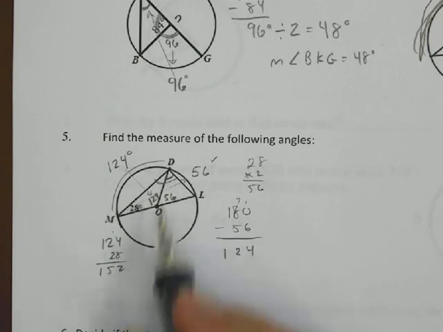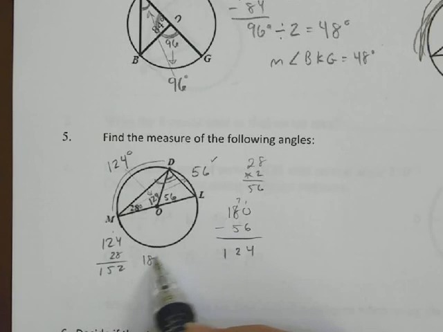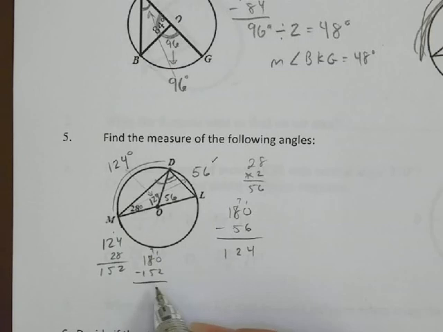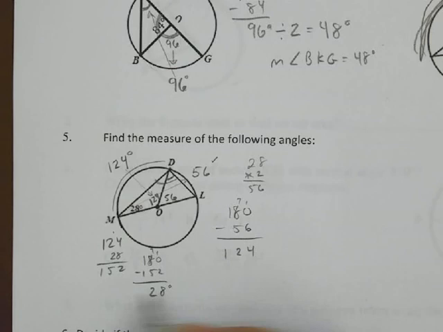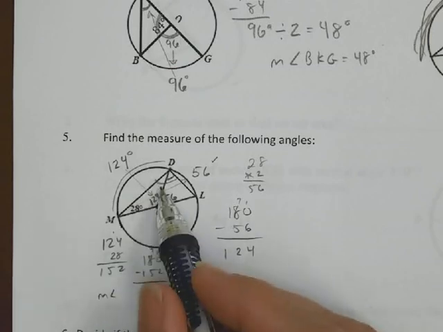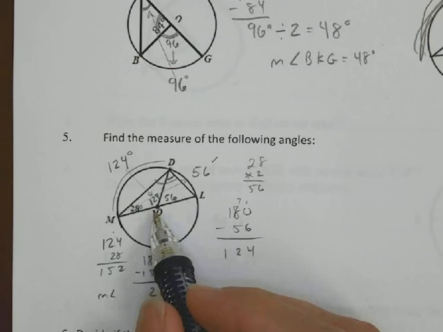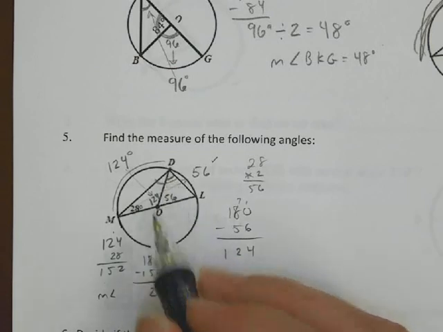In a triangle, the sum of the angles is 180, so I'll do 180 minus 152, and that's going to give me 28 degrees for the measurement of this angle, MDO.